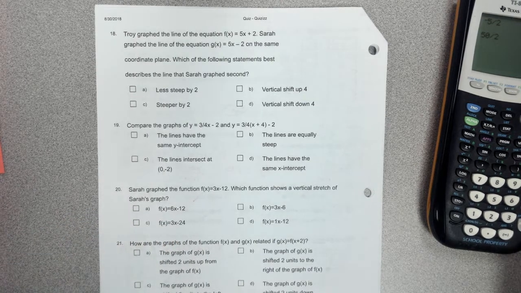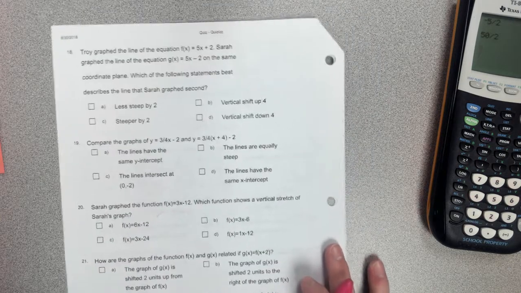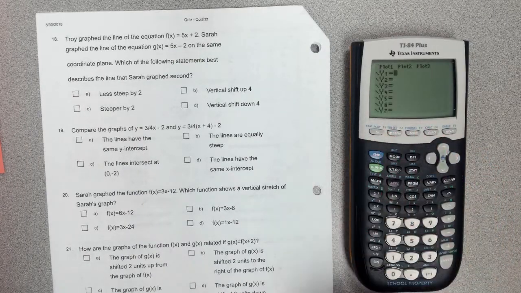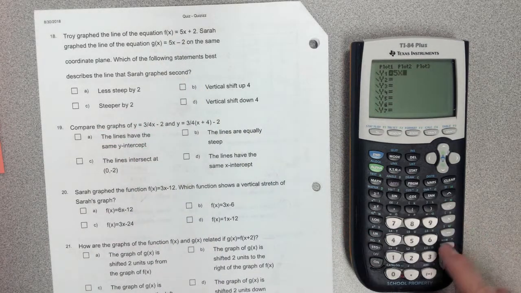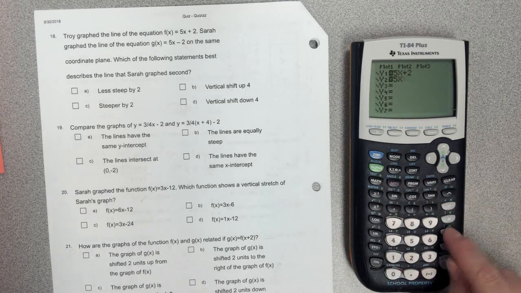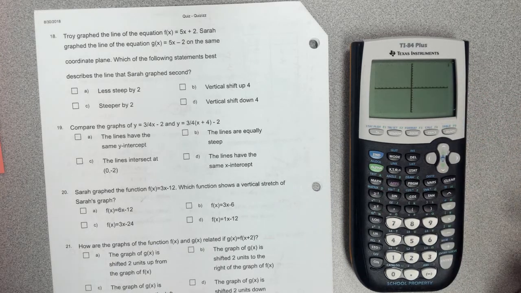Troy graphed the line of the equation f of x equals 5x plus 2. Sarah graphed the line of the equation g of x equals 5x minus 2 on the same coordinate plane. Which of the following statements best describes the line? Well, we all like to see a visual, right? Let's just graph it in our graphing calculator. We're going to the y equals button. First one we're going to write is 5x plus 2. Come down to the other one so we can compare, 5x minus 2. Now it's going to graph this first one first, so pay attention. Hit the graph button. So there's my original, and what happens to my other one?